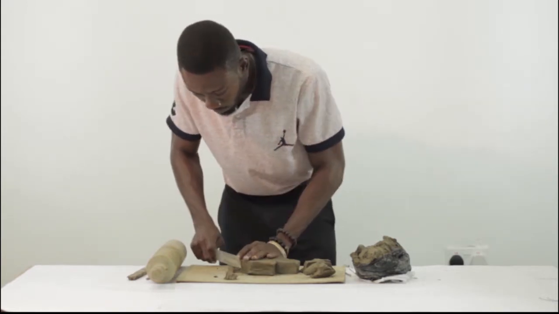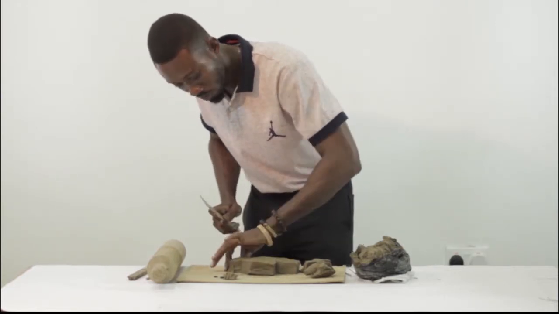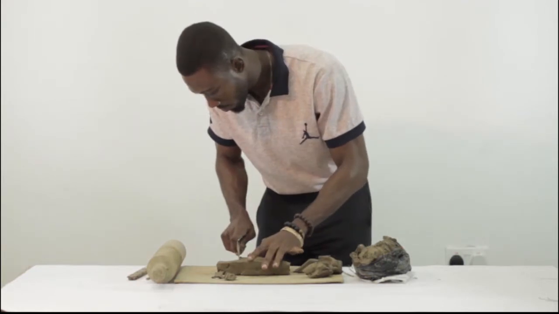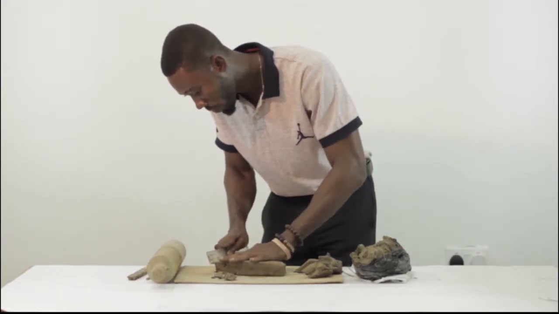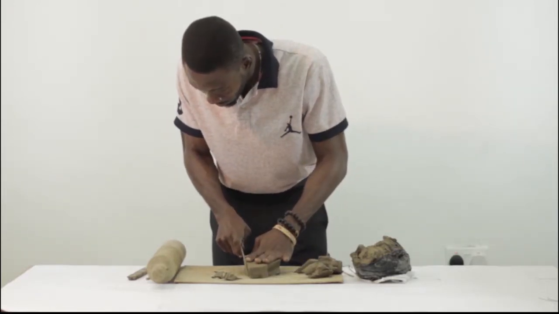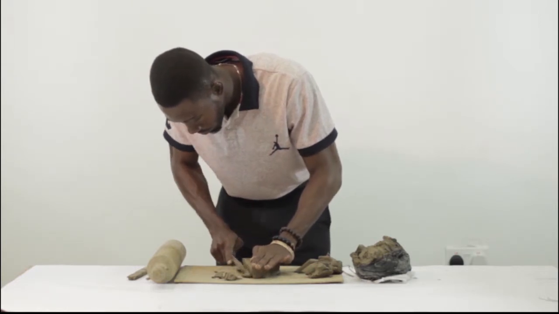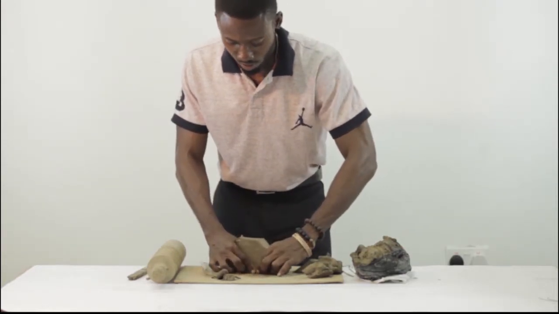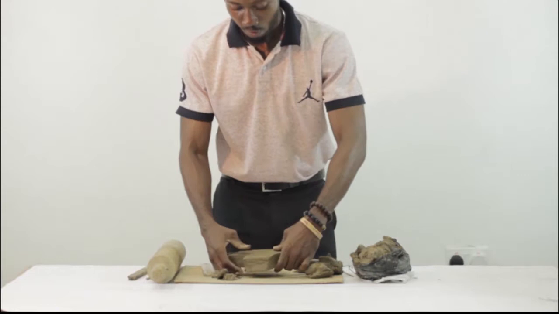It's taking shape. Okay, I'm now done with the body of the car, and therefore I need to get my wheels for my car.